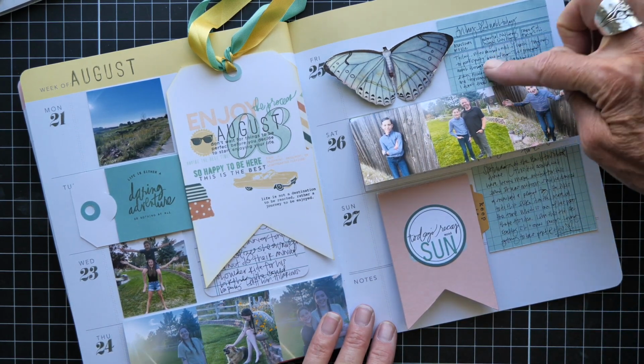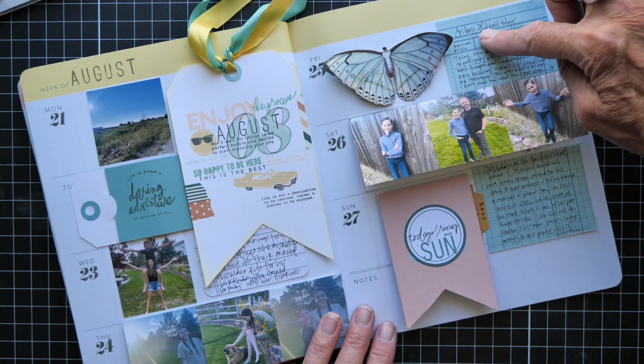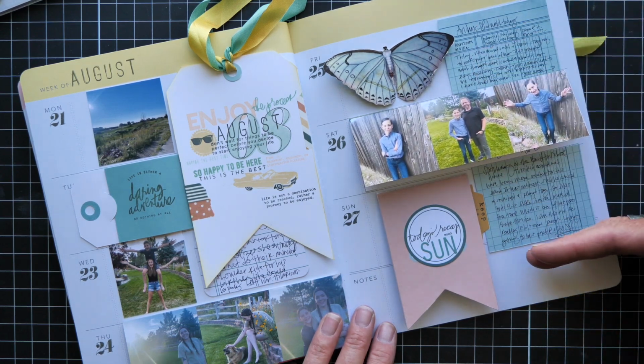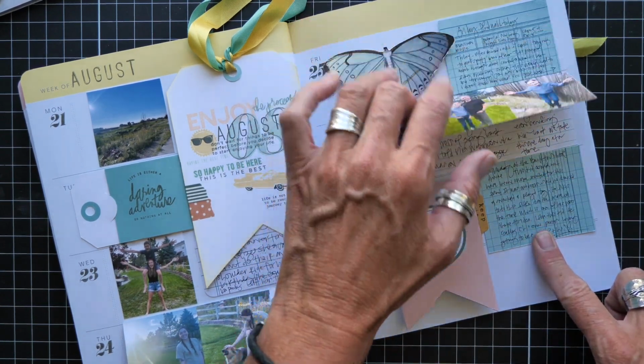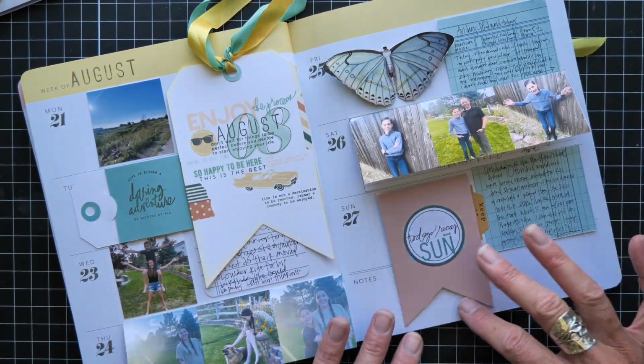So I had cut some of this 6x8 ledger paper up. So you have a top piece here on Friday. Kind of looks like it comes all the way through, but in here I have separate journaling, and then this just looks like it continues. I just thought that was kind of fun.